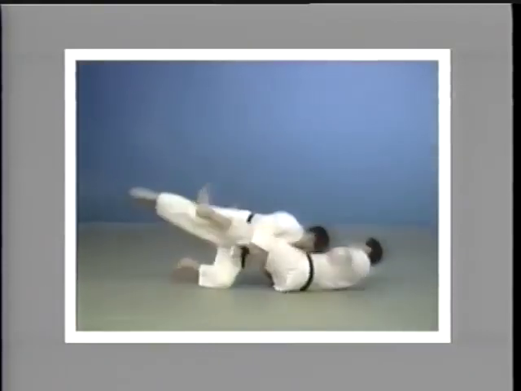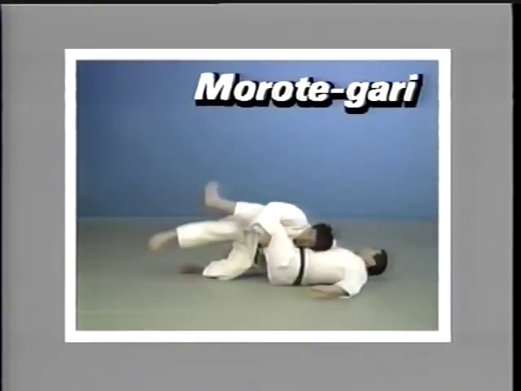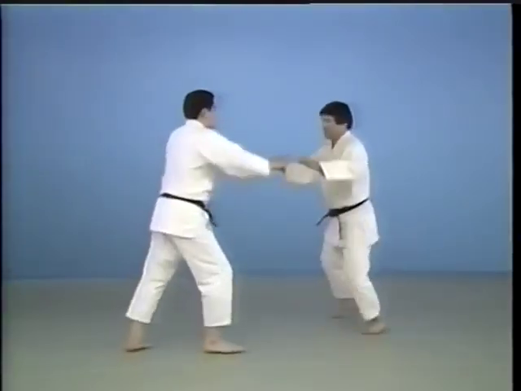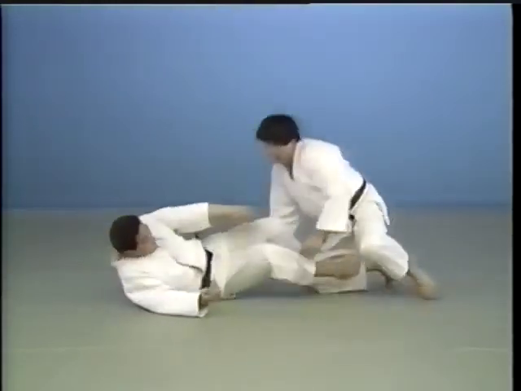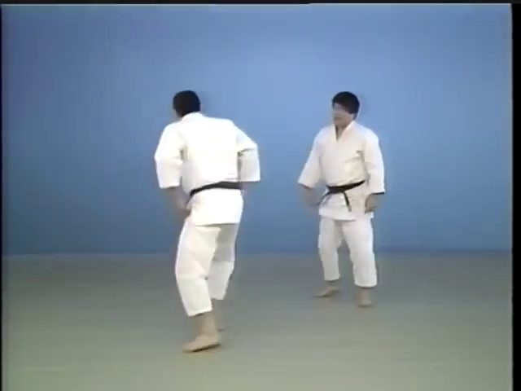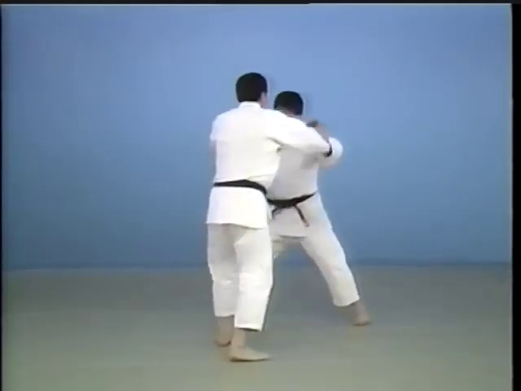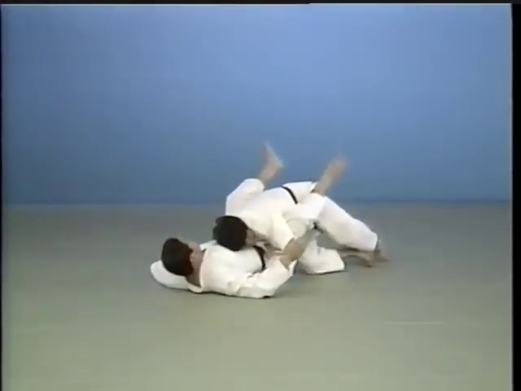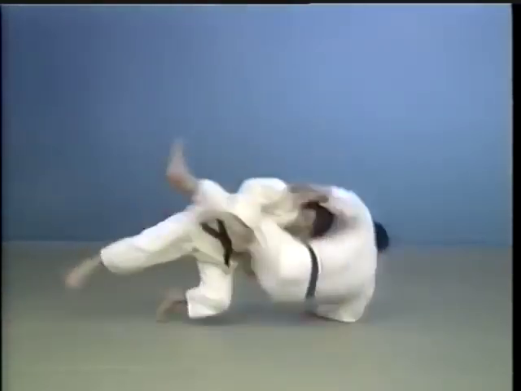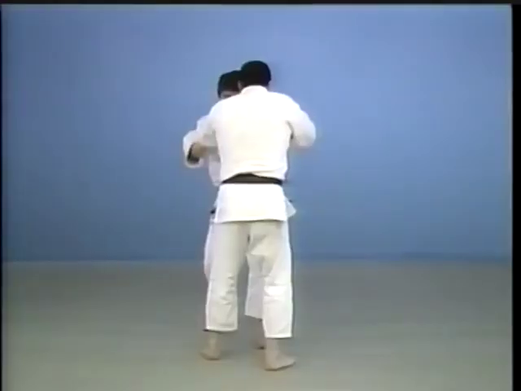Morotegari. Morotegari is often used in a competition. There are different ways of starting morotegari. In this case, you catch your opponent the moment you come to grapple with him. This is morotegari, where you first pull your opponent forward.